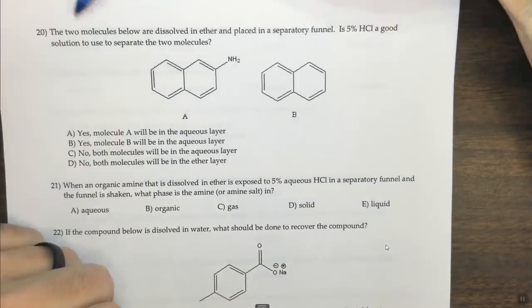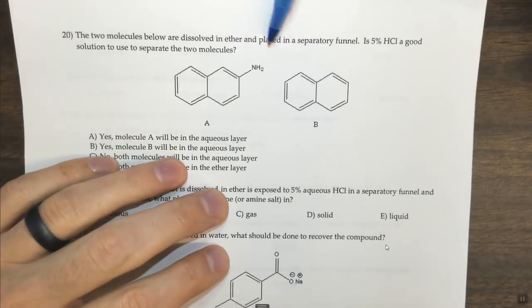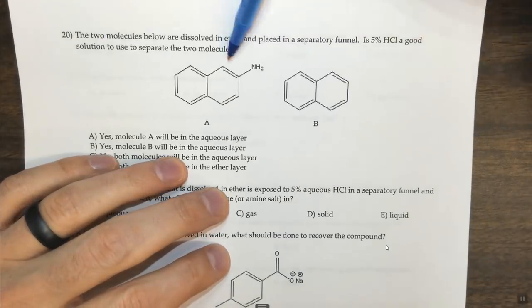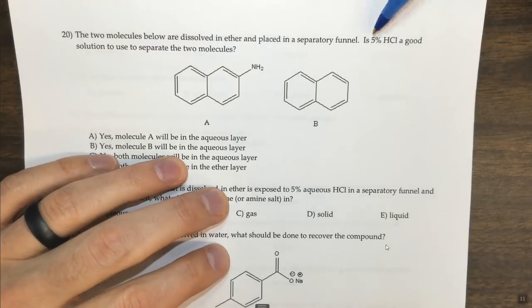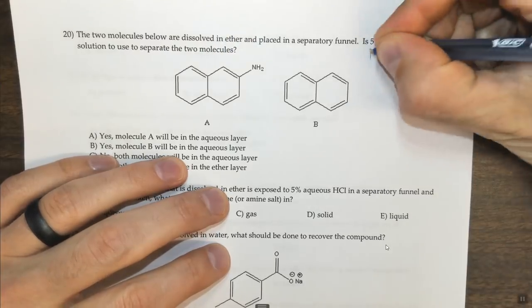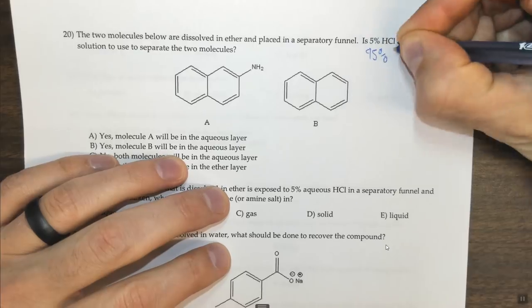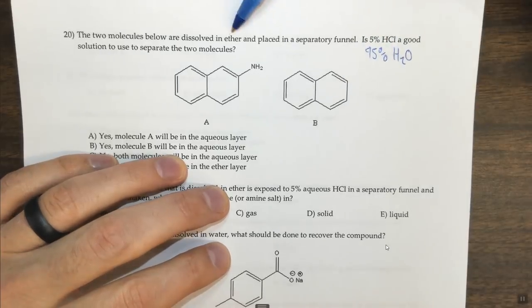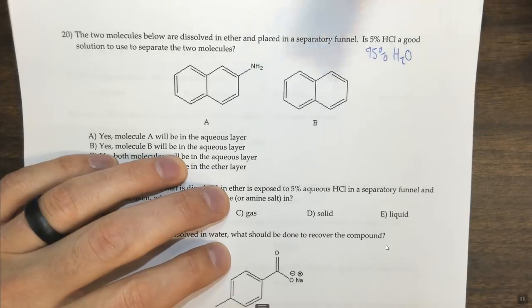Question 20 says, the 2 molecules below are dissolved in ether and placed in a separatory funnel. Is 5% HCl a good solution to separate the 2 molecules? Well, let's take a look. If this is 5% HCl, it's 95% water. So we're going to have an aqueous layer and an ether layer. Both of these molecules are originally dissolved in ether. But what's going to happen if we add HCl?